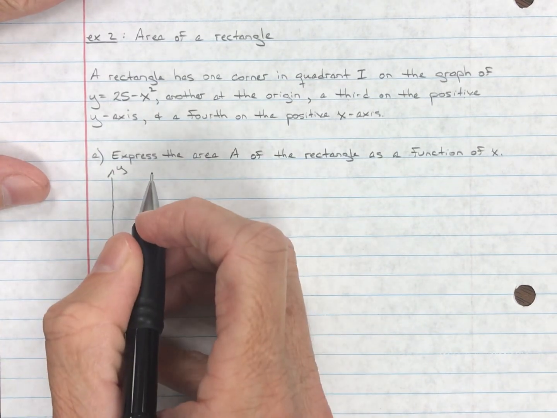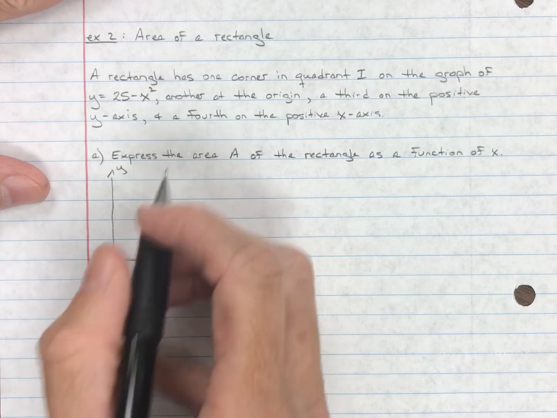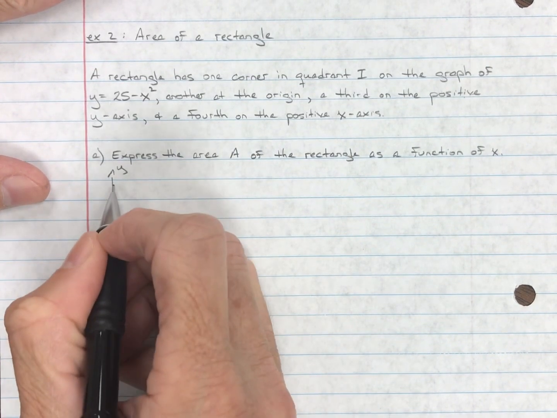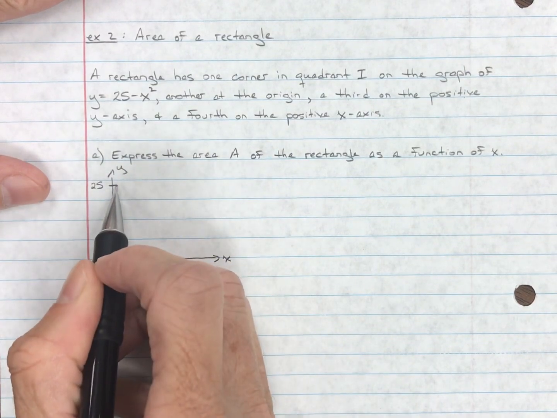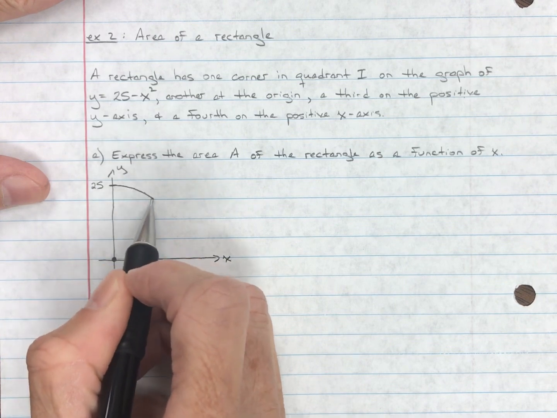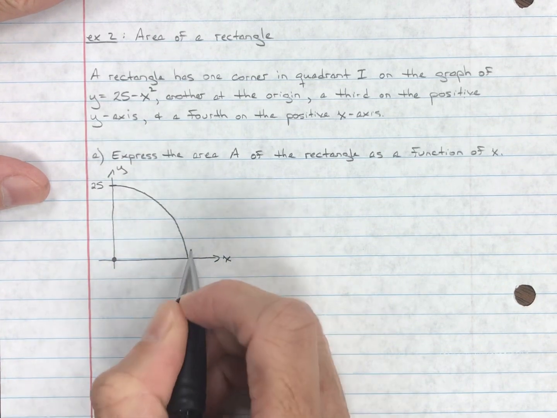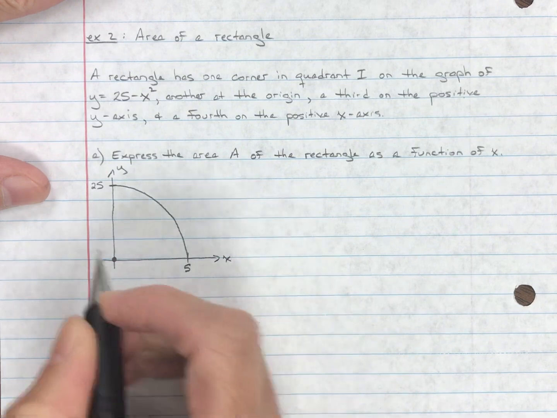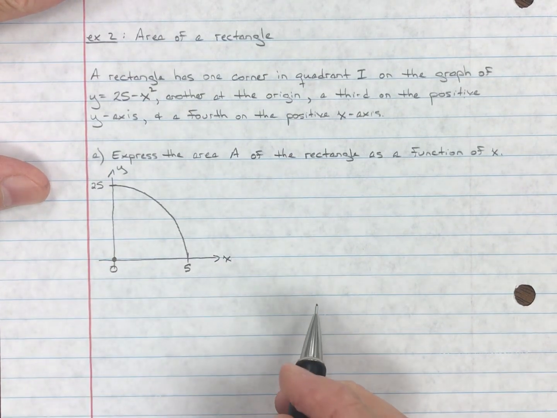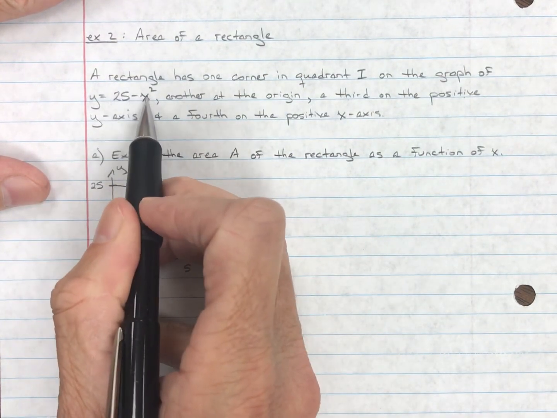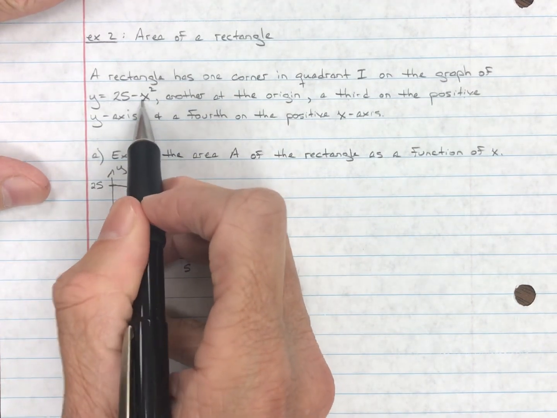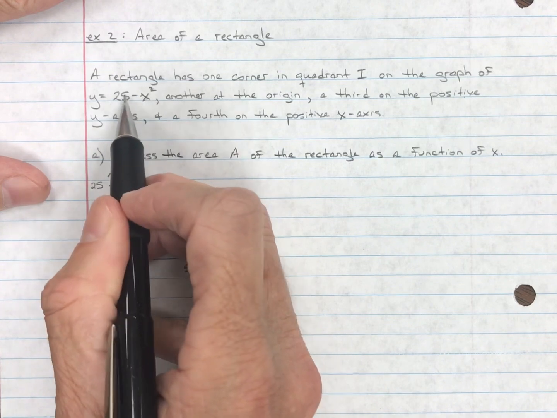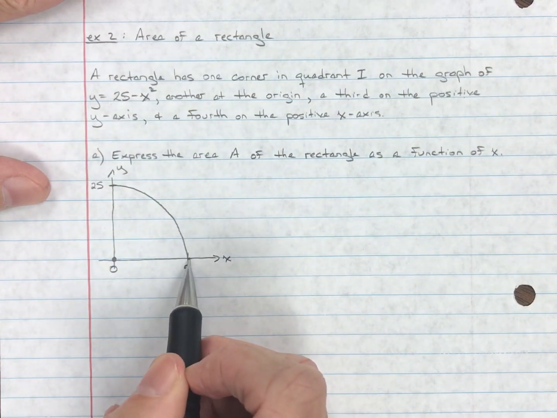Well, I know what that does. Okay, what does that do? When x is 0, y is 25, so I'll put 25 here. And this goes from 25 down to 5. Okay? So again, look here. When x is 0, y is 25. When x is 5, 25 minus 5 squared is 25 minus 25 is 0.